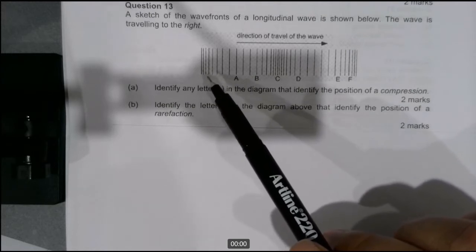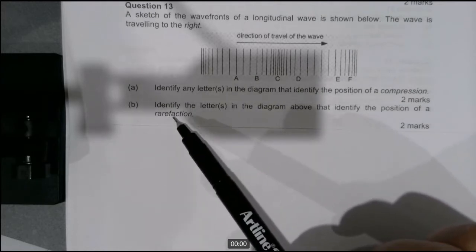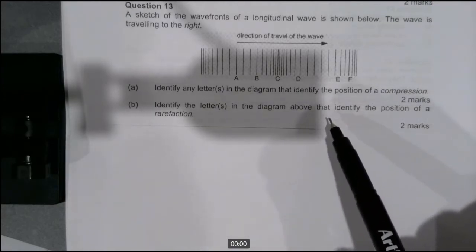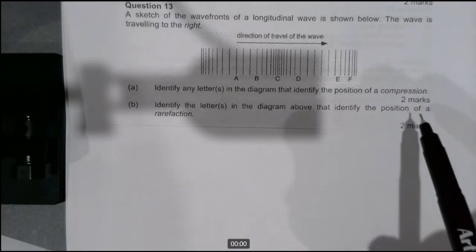Okay. For question B, it says, identify the letters in the diagram above that identify the positions of a refraction phase of a wave. So I'll get you guys to pause the video, have a go, and we'll go over the answers.